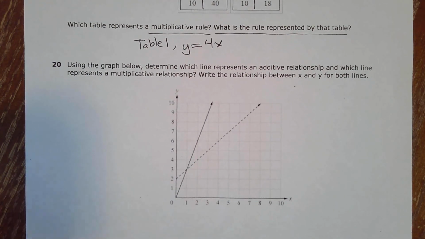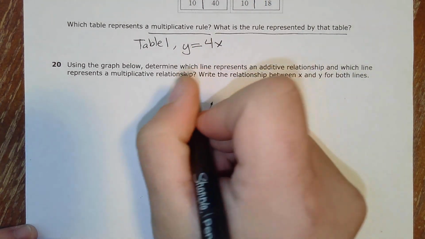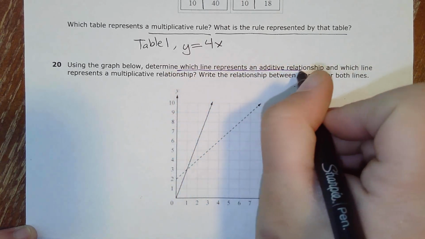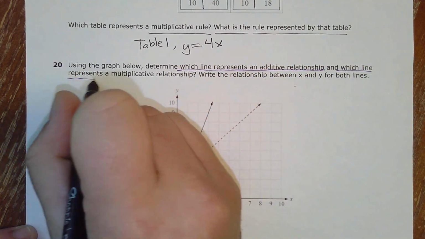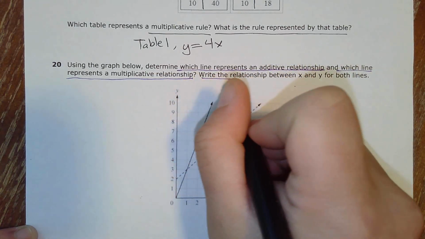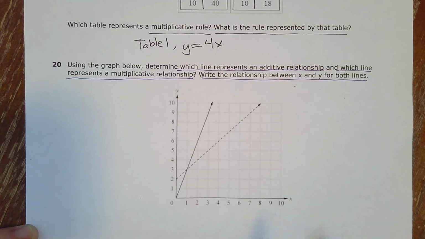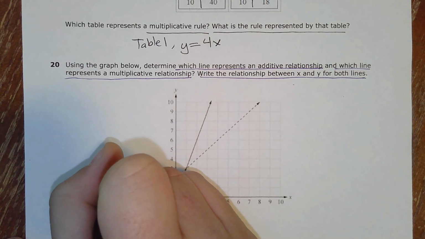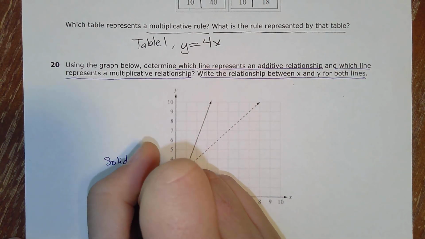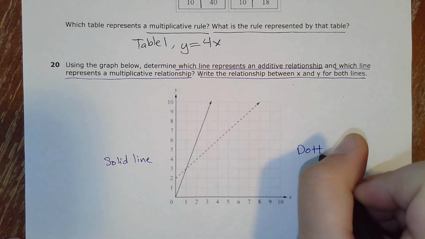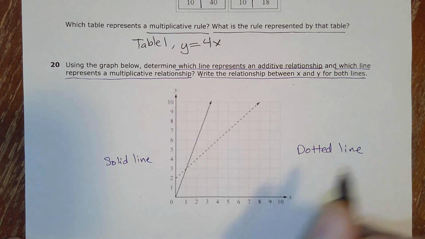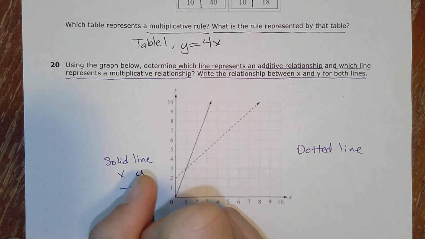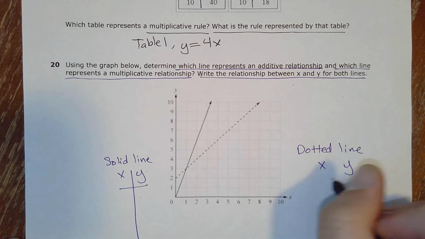Okay, last one, and then you're free. Okay, using the graph below, determine which line represents an additive relationship. Okay, so they want to say determine which line represents an additive relationship and which line represents a multiplicative relationship, and then write the relationship between x and y for both lines. Whew, okay, so seems like a lot. It's not that bad. I'm going to label this side as my solid line. I'm going to label this side as my dotted line. And I'm going to build a little x and y table for both, okay?